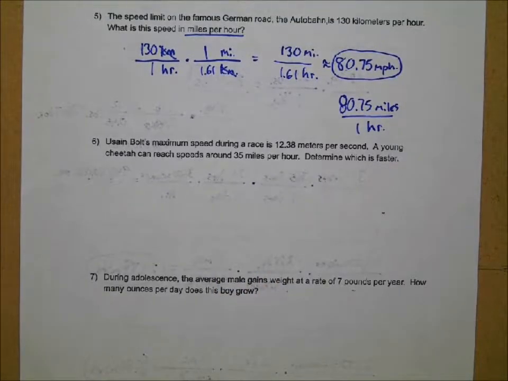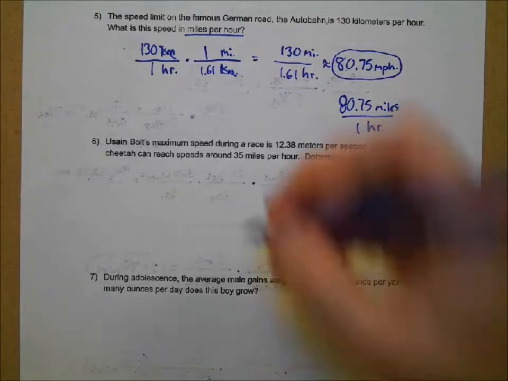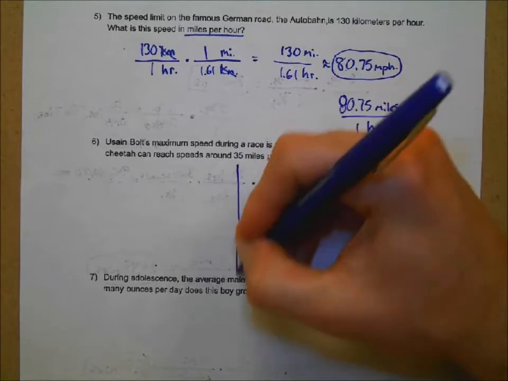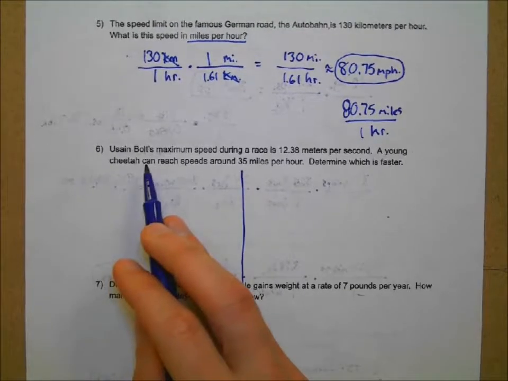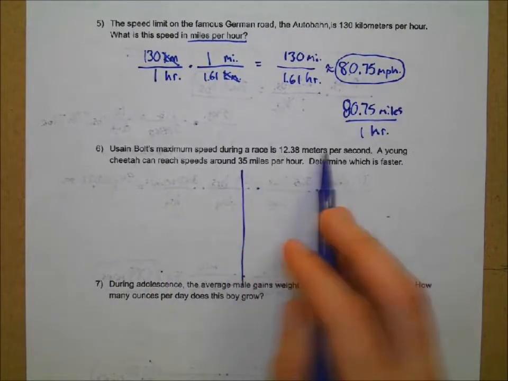2 more. Maybe have you guys try. Well, okay, let's have you guys try this one. So we have 2 things here that are going really fast. We have Usain Bolt, whose maximum speed during a race is 12.38 meters per second.